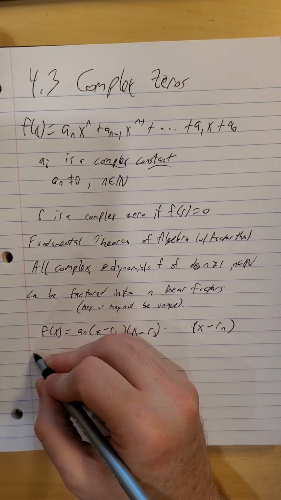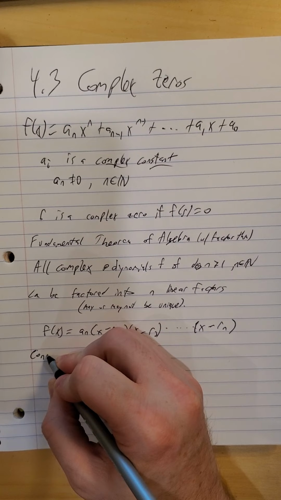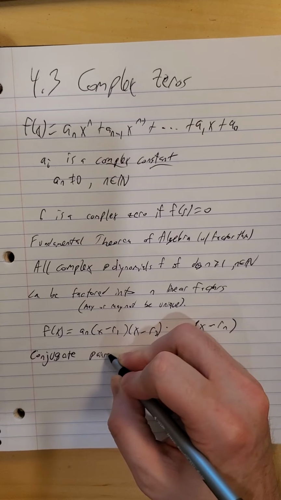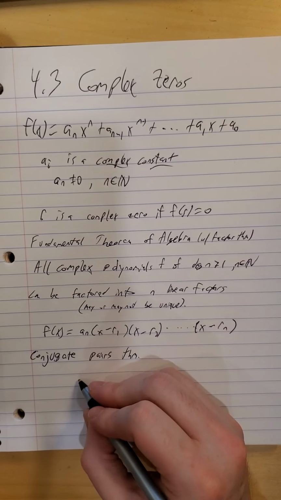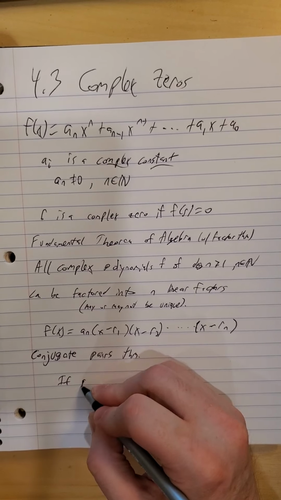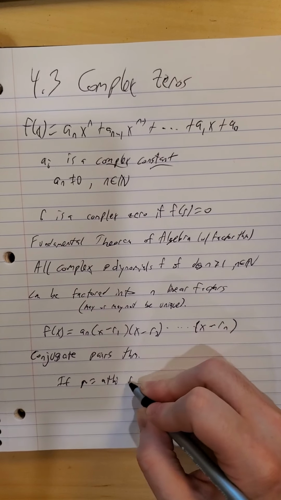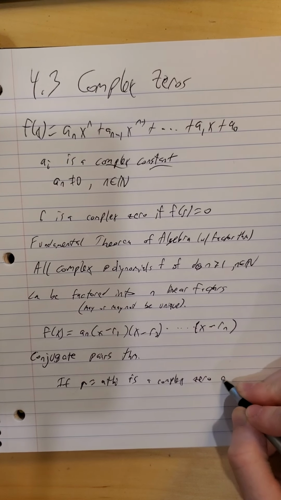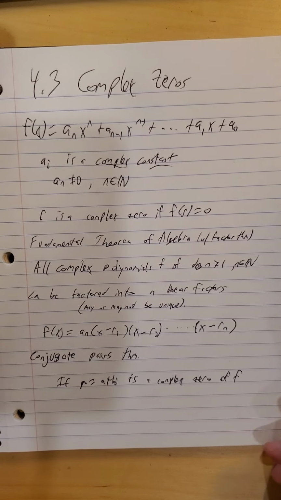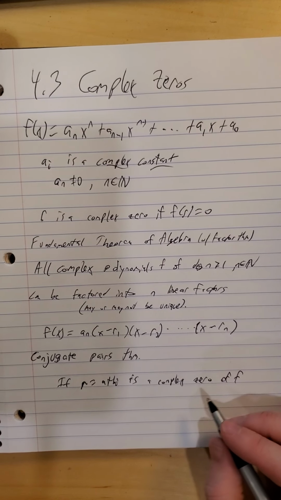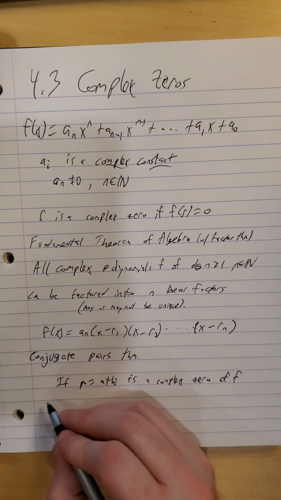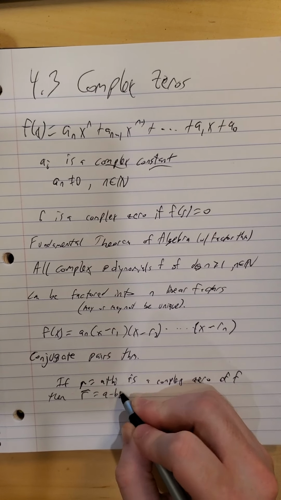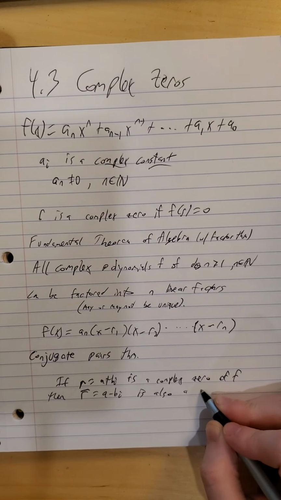Now, one handy tool that we have here is also the conjugate pairs theorem. If r equals a plus bi is a complex zero of f, then r conjugate, which recall is a minus bi, is also a complex zero of f.